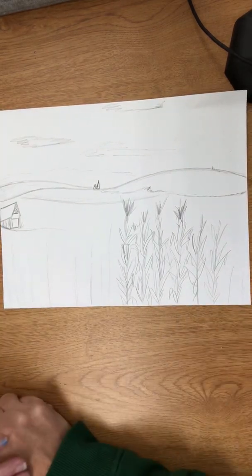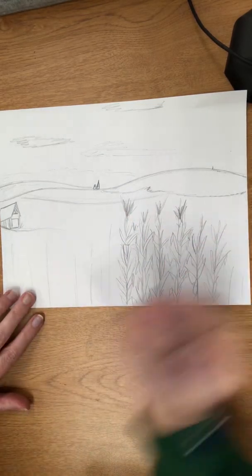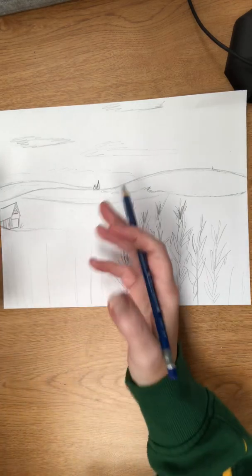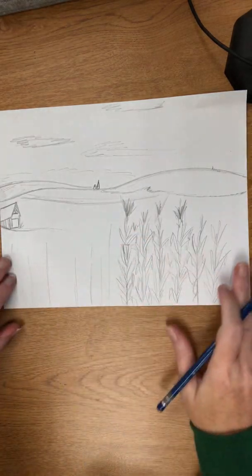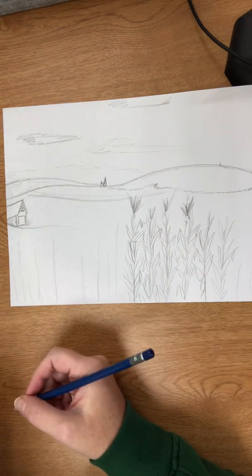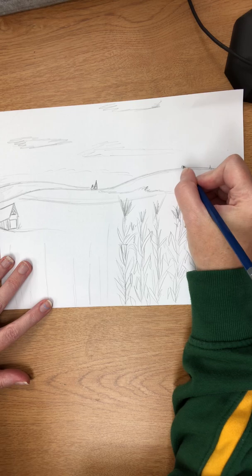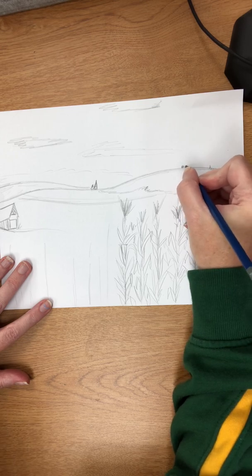And remember, you also have to put yourself in the picture somewhere. So some of you are going to be very intimidated by that. You don't have to do a close-up of yourself. You don't have to put yourself in the foreground. You can put yourself in the middle ground or even the background. I know in the years past I've actually said you can draw yourself on a tractor way in the background and tell me that that's you way back there, okay?